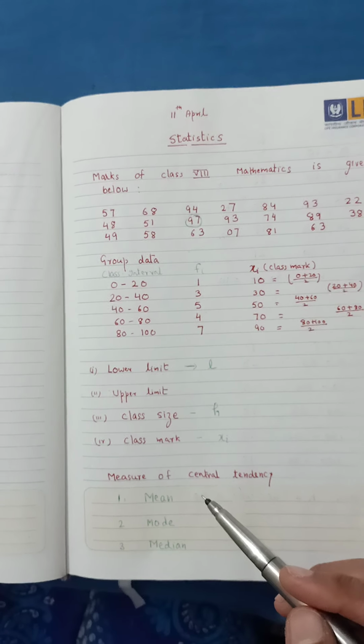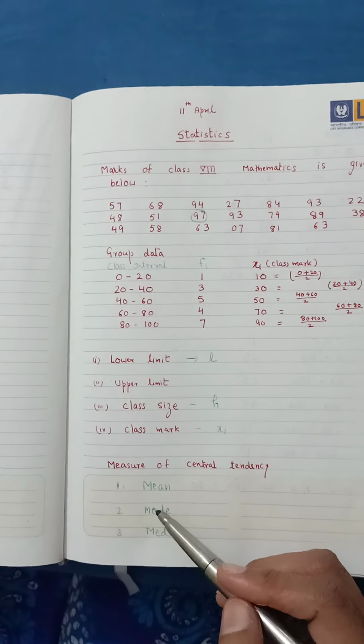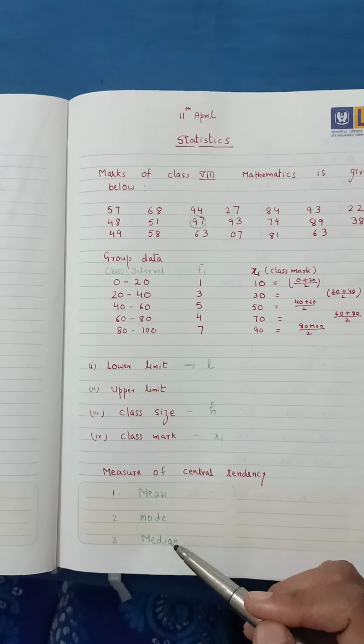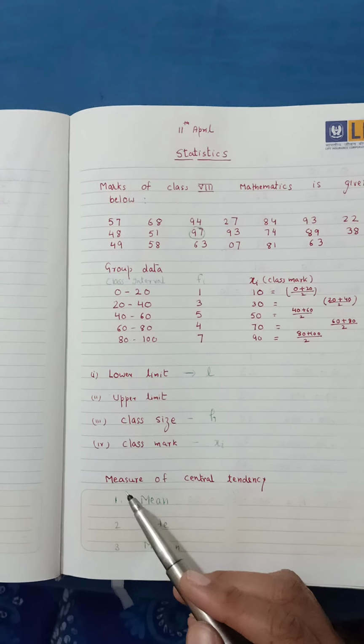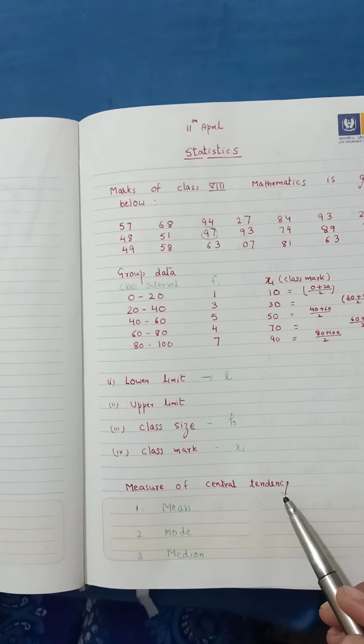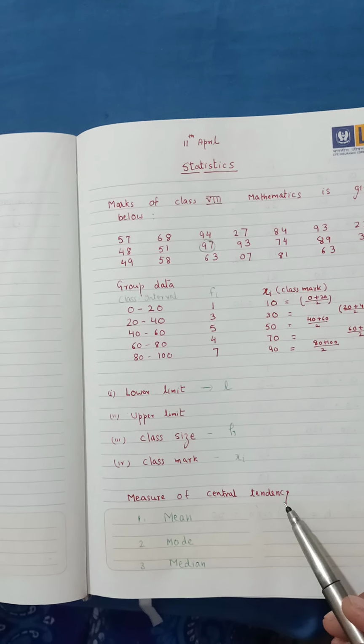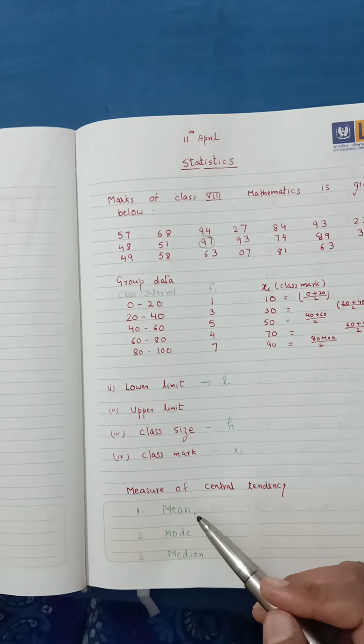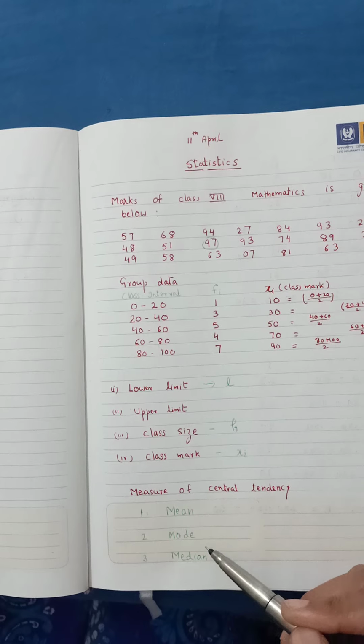Today, we'll just discuss only mode. This mean, mode and median comes under the category of measure of central tendency. So there are three measures of central tendency: mean, mode and median.